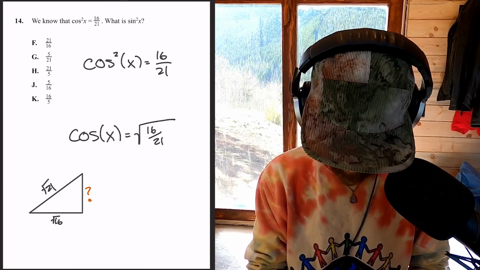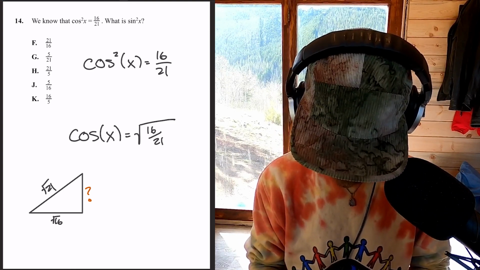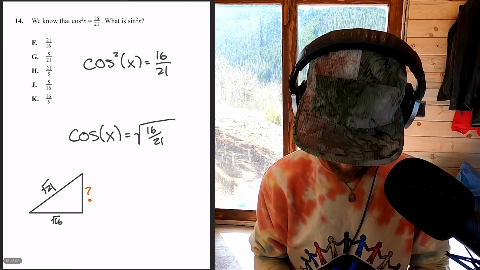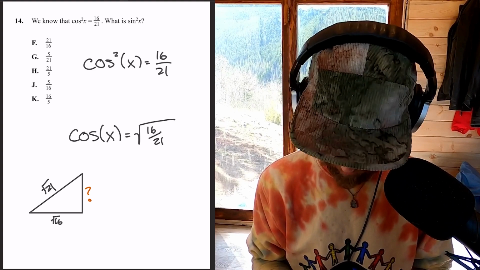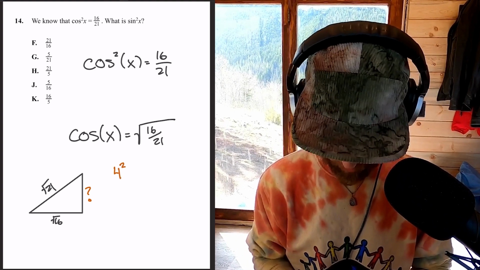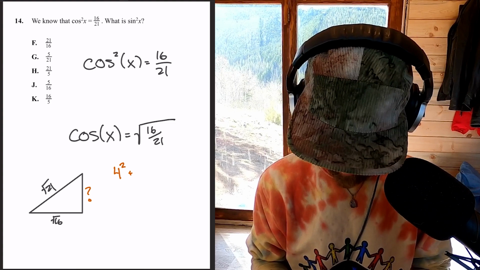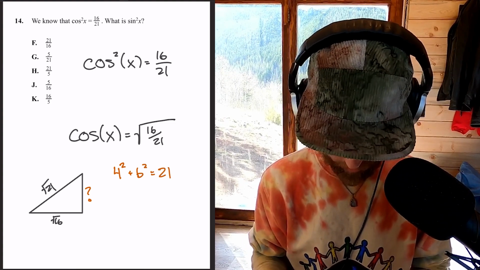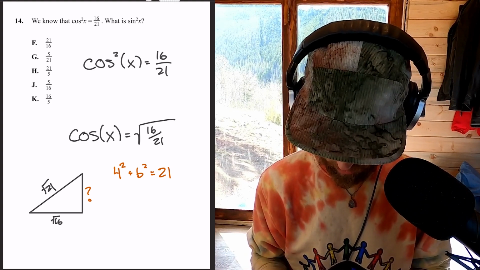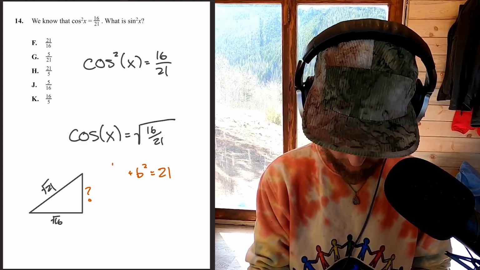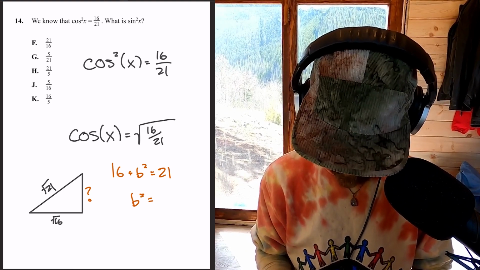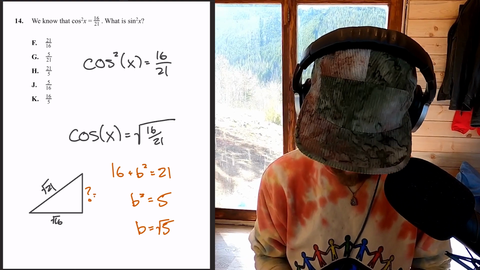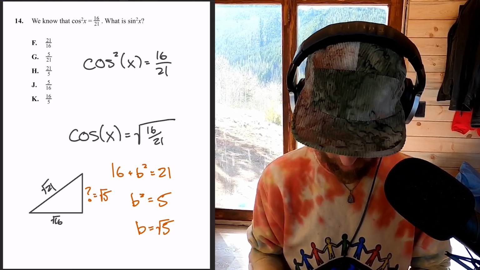Well, this is 4. We can do it a couple different ways, but I guess we'll just do the Pythagorean theorem. So 4 squared, that's square root of 16 squared, plus b squared, which we don't know, equals root 21 squared, which is 21. 4 squared is just 16, so b squared equals 21 minus 16, which is 5. b equals square root 5.